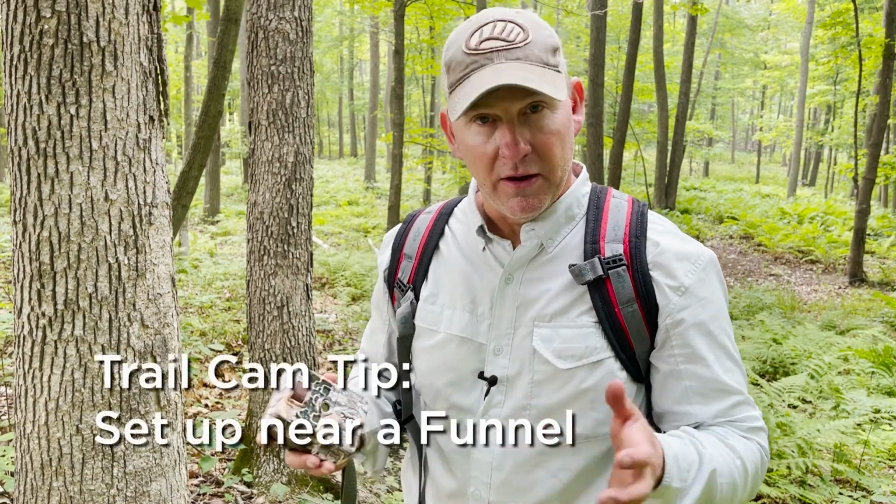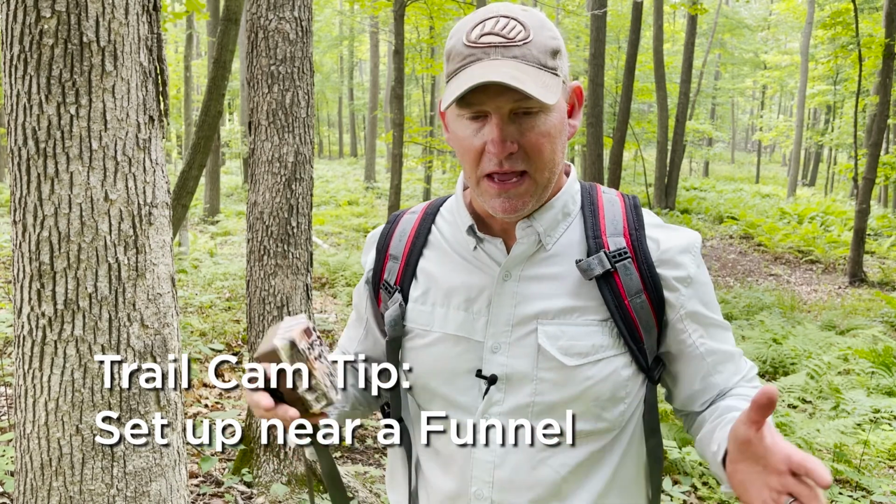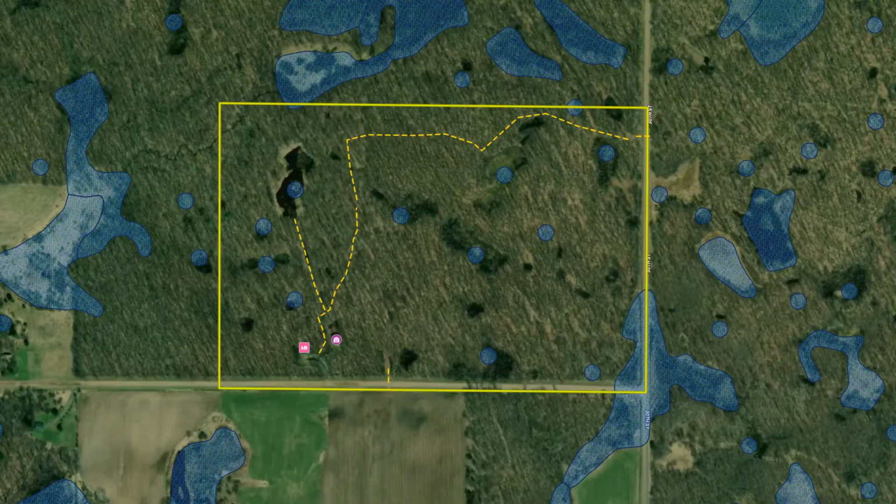The second place that I'm going to focus on are funnels, and I'm going to look at this 60 acres and look for any feature that will squeeze these deer down. And as I bring up the map of this property, you can see that there's a wetland, there's a pond, and I've shown this before in other videos, and it was very predictable. The deer came around that pond, or I suspected they would, or they were coming to it because there was a lot of water there, and it was really the only water source on this property.